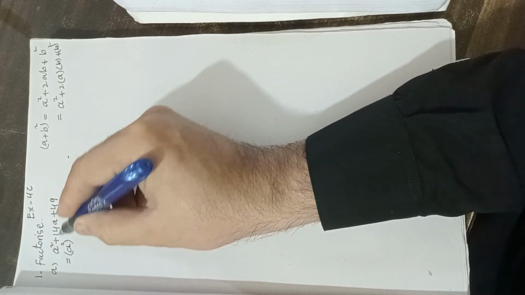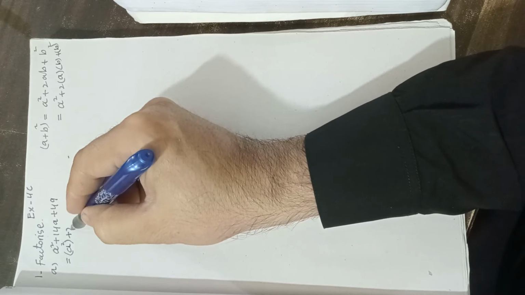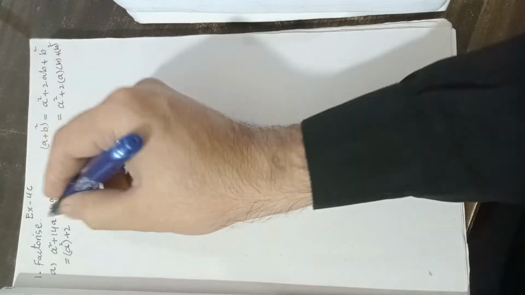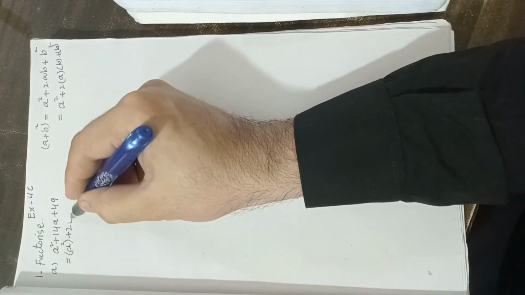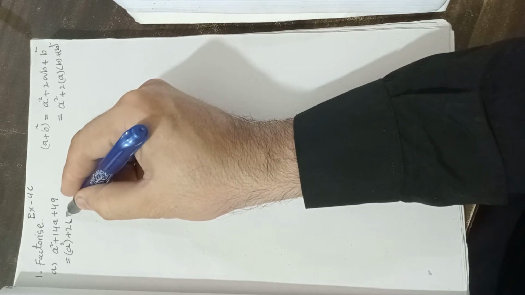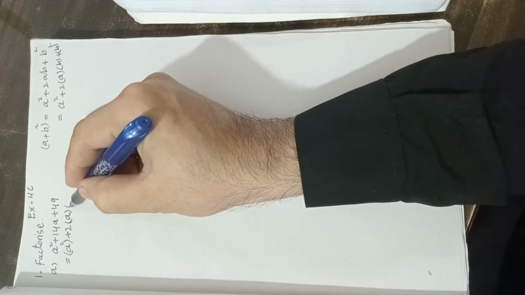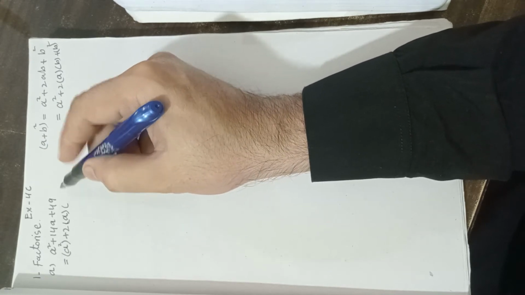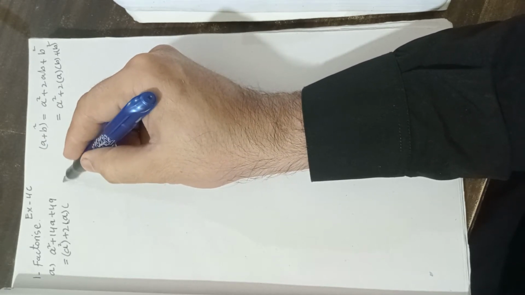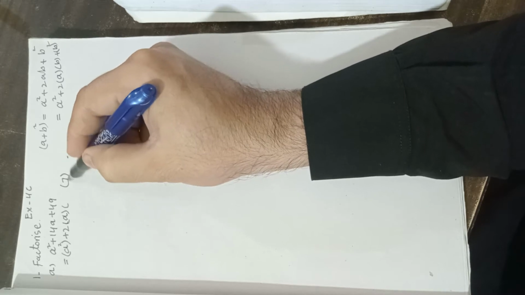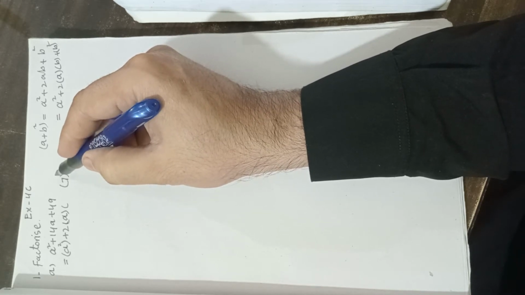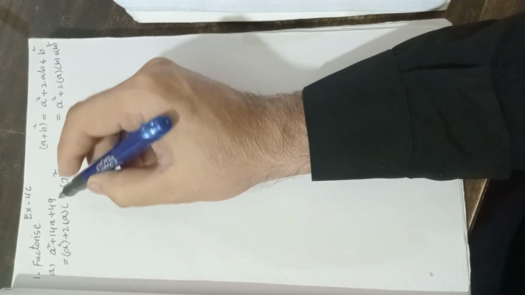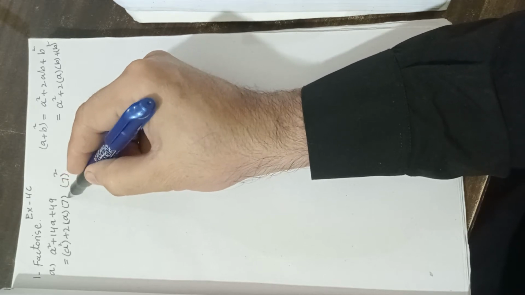a square in the bracket, then 2 due to this identity, then a again, and from here 49. You know that 49 is the square of 7. Seven sevens are 49, so 7 will be here.